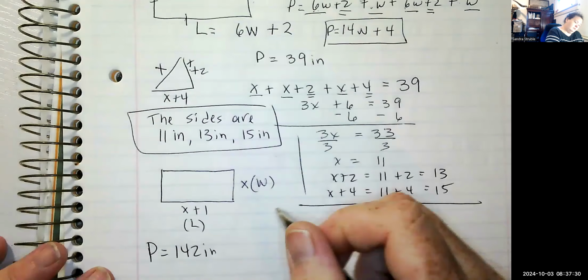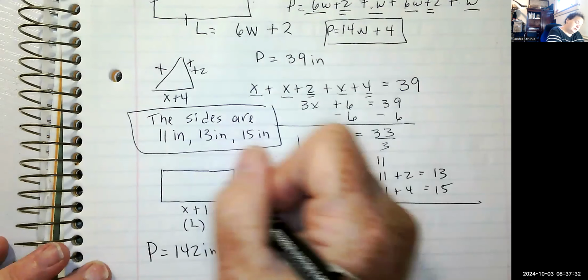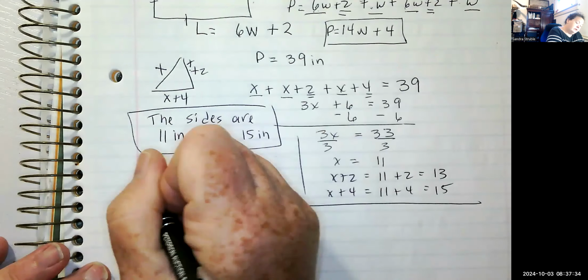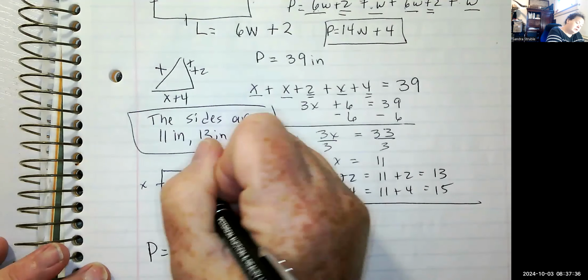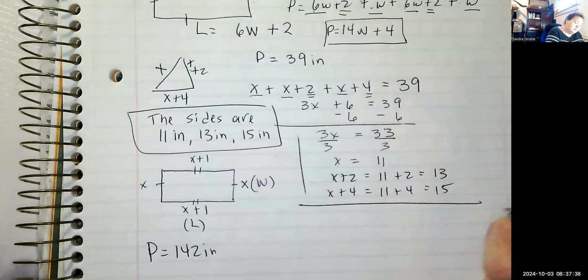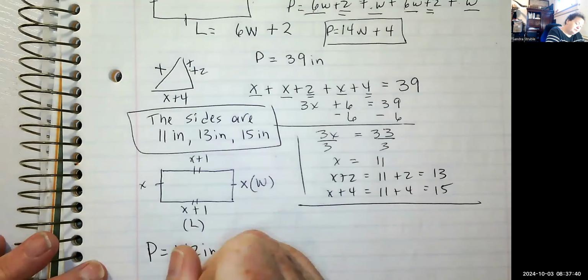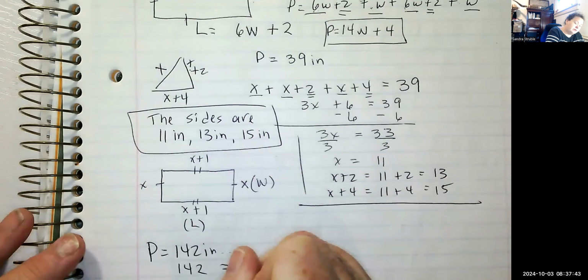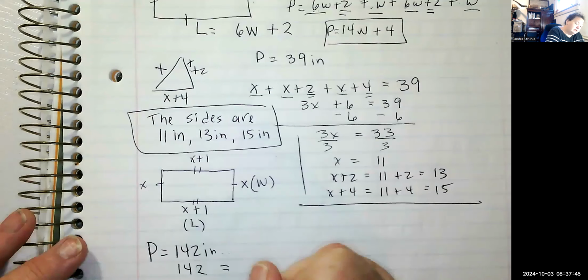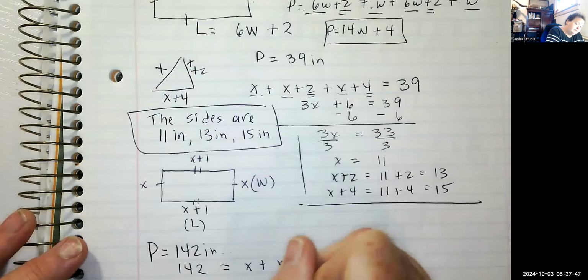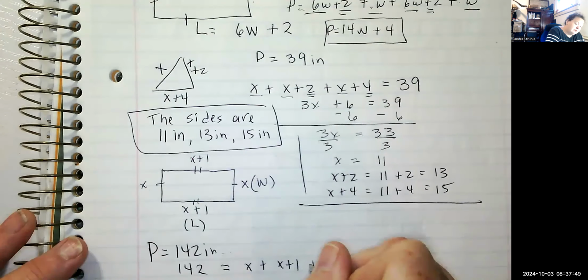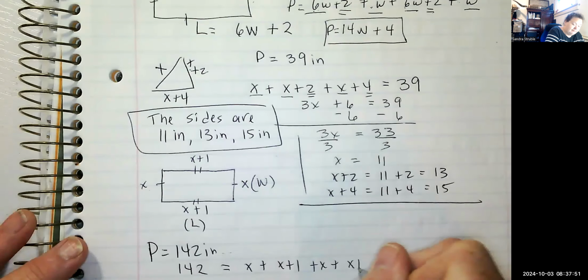So we need to add up all the sides again. This side is x, then this side is x. This side is x plus 1, then this side is x plus 1. And then we just add them all up. So 142, the perimeter, is equal to x plus x plus 1 plus x plus x plus 1.